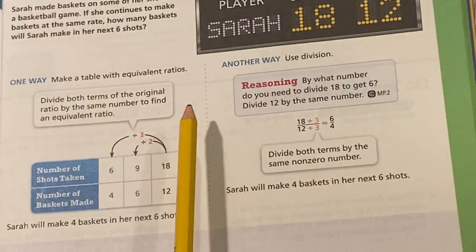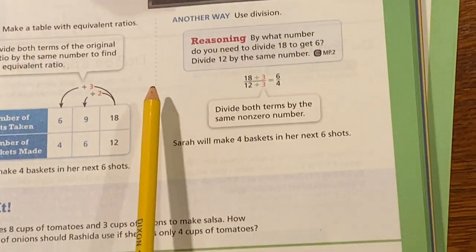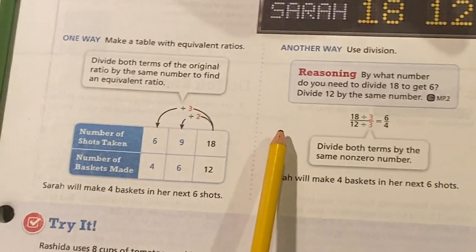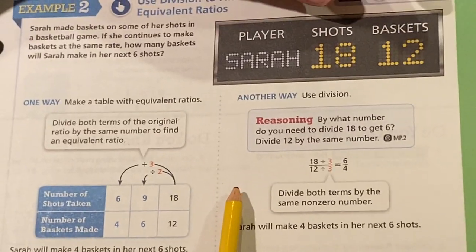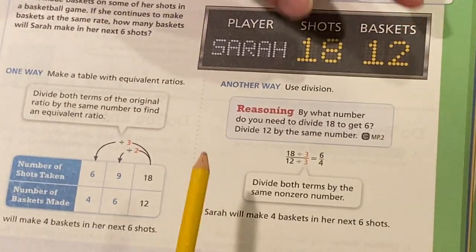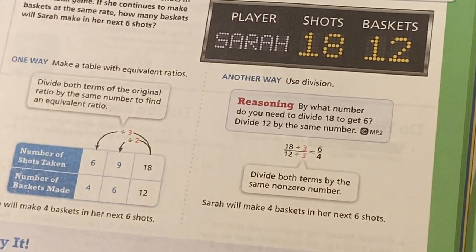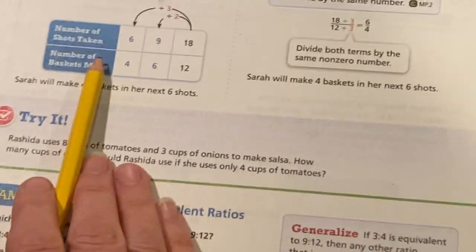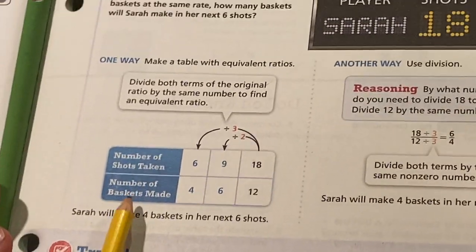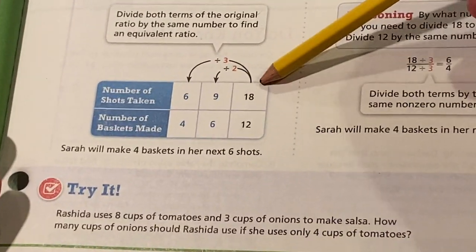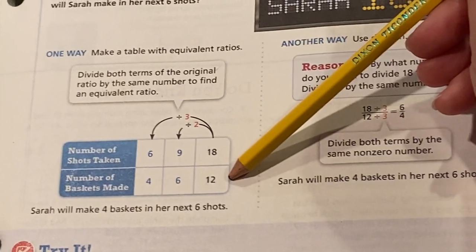Remember that if you want to find an equivalent ratio, if you divide both terms of the ratio by the same non-zero number, or if you multiply both terms of the ratio by the same non-zero number, you will find equivalence just like in fractions. Here they made a table: number of shots taken and number of baskets made. We started here with 18 shots and 12 baskets.